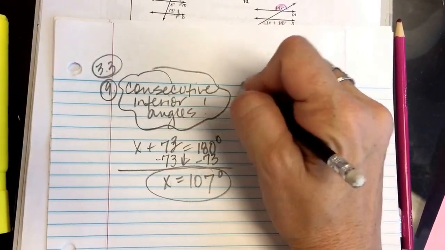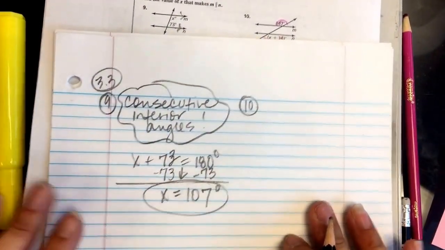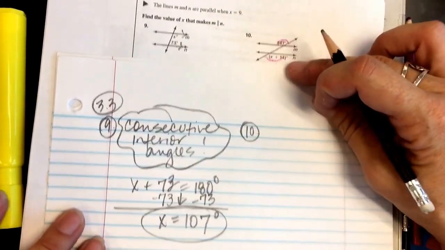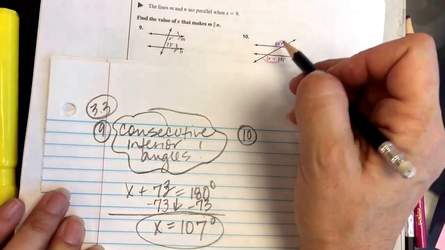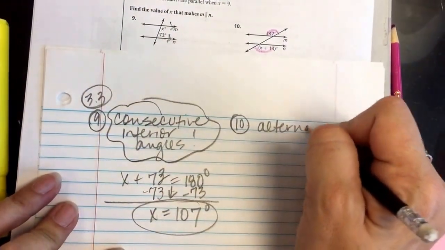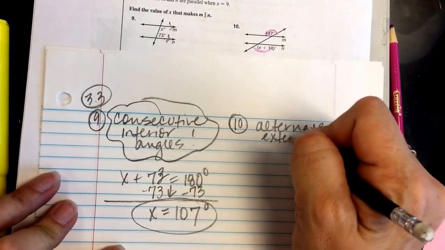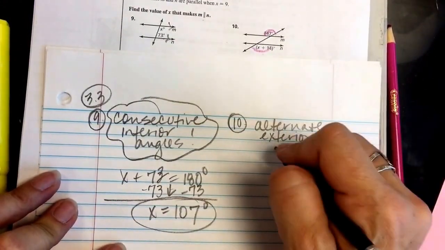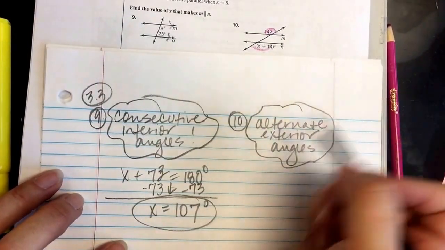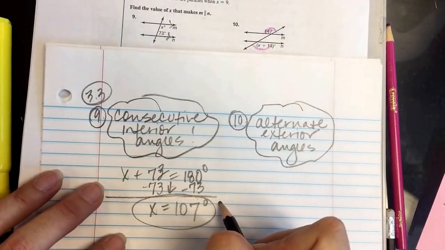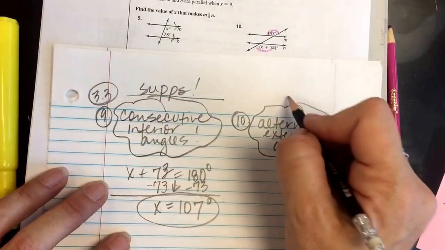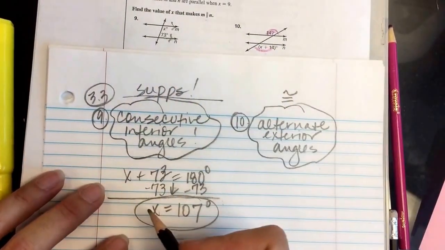Number 10. When I look at the relationship between the angles in number 10, what are they called? On the outside of the parallel lines, on opposite sides of the transversal, makes them alternate, and they're exteriors. Now in this problem, they just said find the value of x, but I think it's hugely important that we go through identifying the relationship, because consecutive angles are the ones that are supplements. Alternate interior angles need to be congruent though.